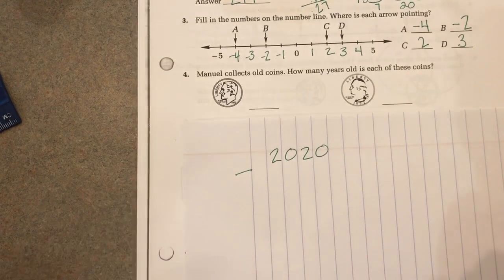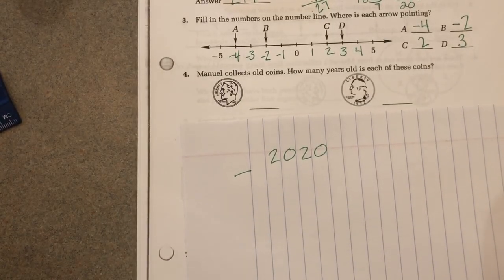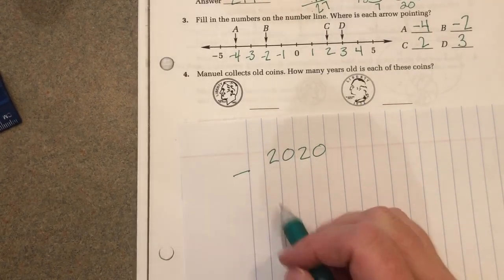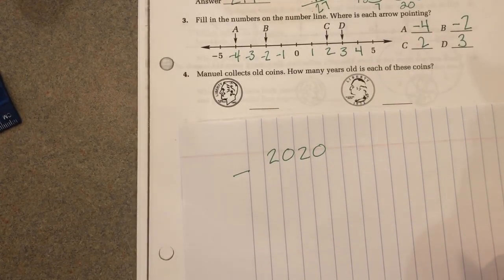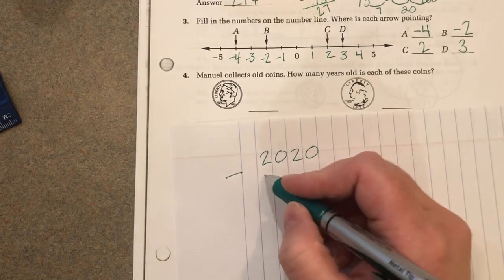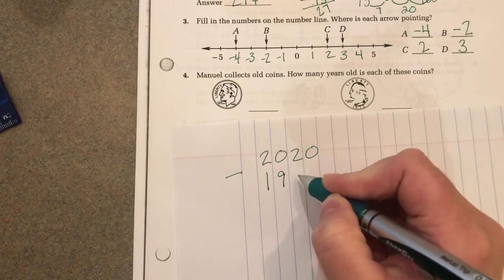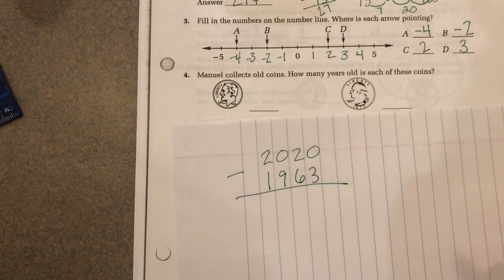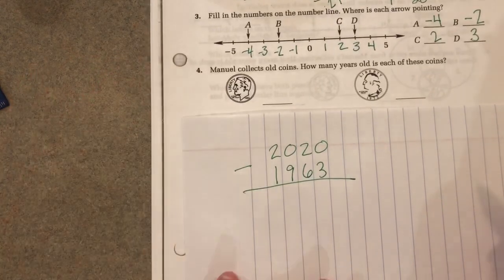And if you run out of graph paper, or you misplace yours at your house, use lined paper, just regular notebook paper, and turn it sideways, and then you'll still have the same columns. It works just the same way, and this is the way I prefer to do it when I don't have any. The number on that coin is 1963. It's even hard for me to see, but I'm pretty sure that's what it says.